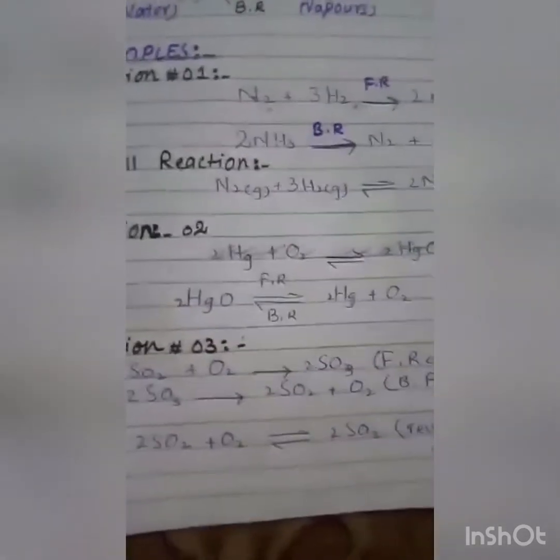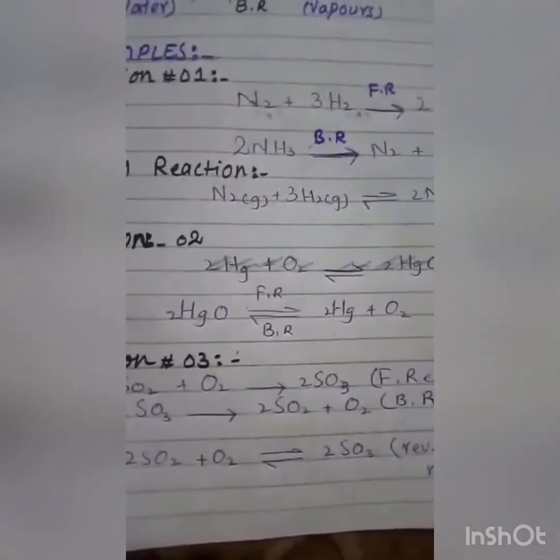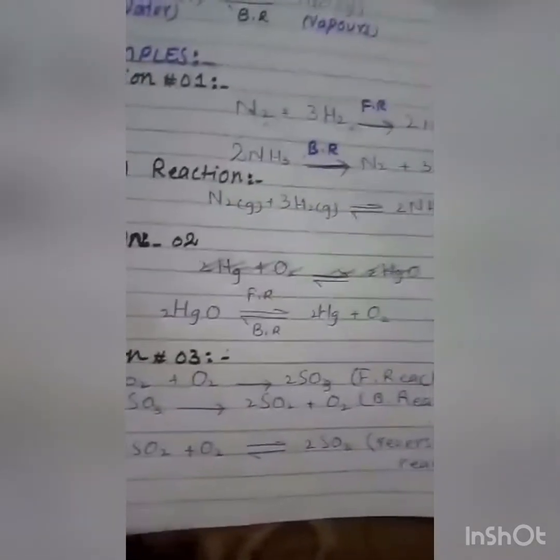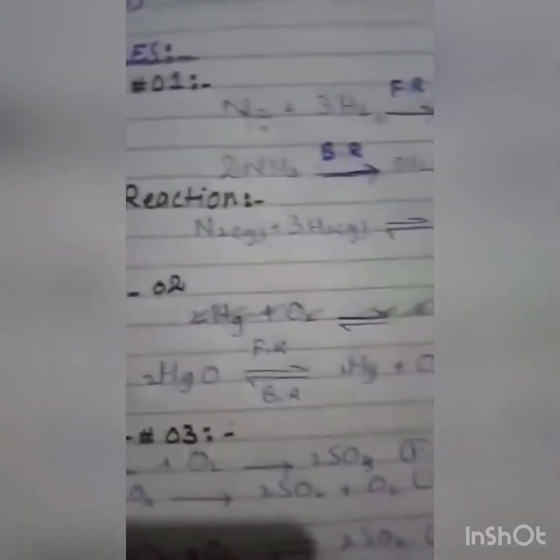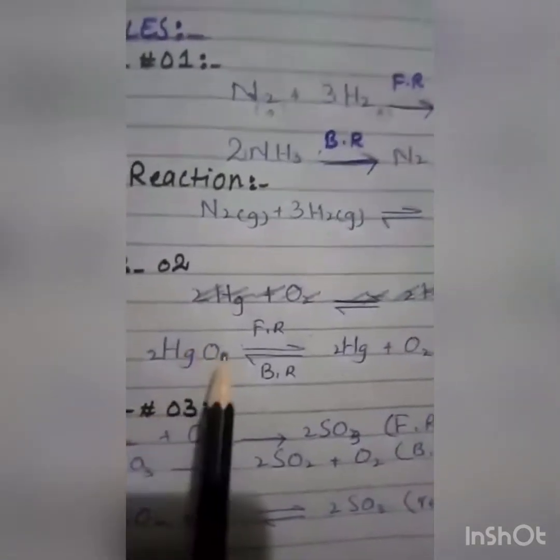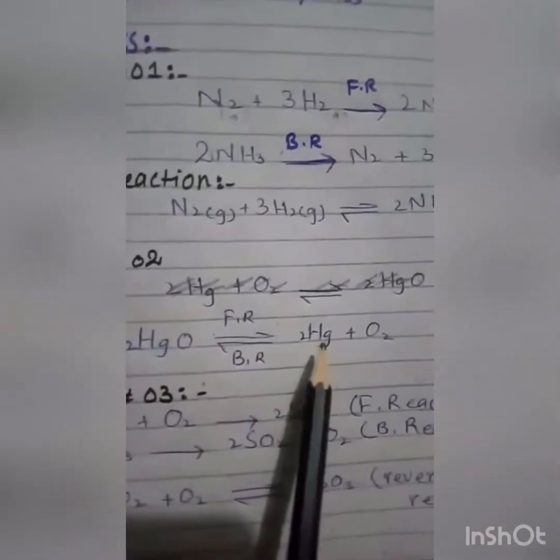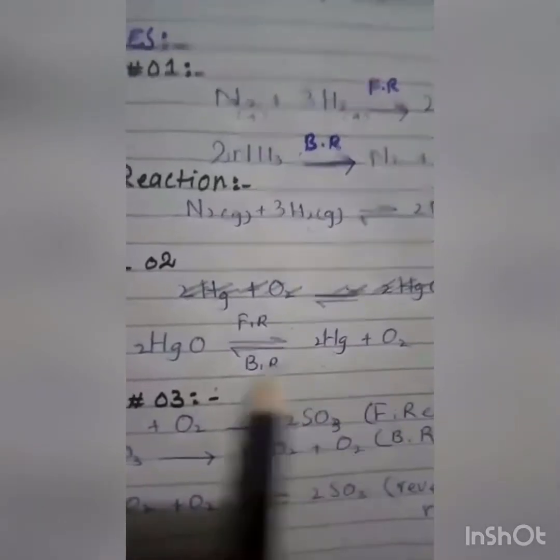Okay, next is mercuric oxide. Let's suppose we take this mercuric oxide in a closed test tube and give some heat to that test tube, and the mercuric oxide is in solid form, and when this mercuric oxide decomposes, it gives us mercury and oxygen.